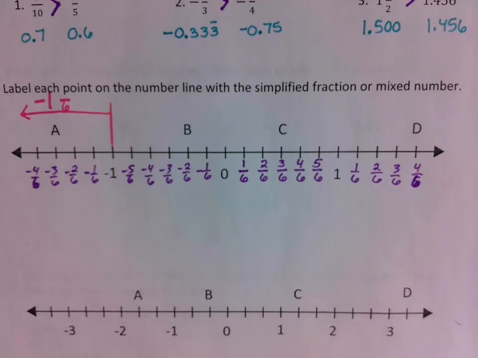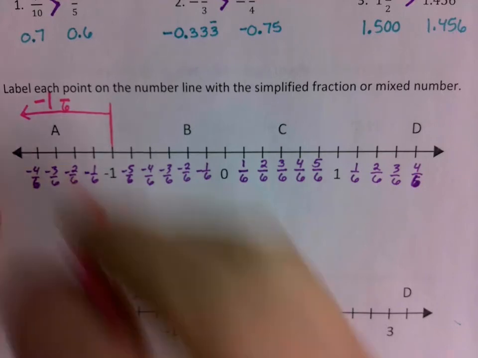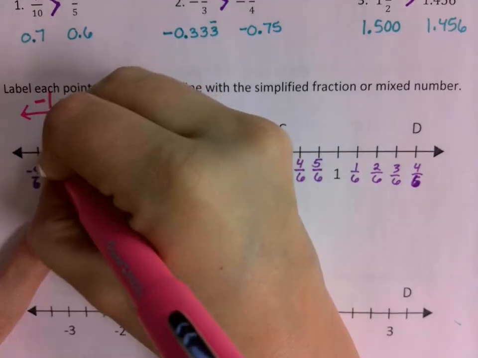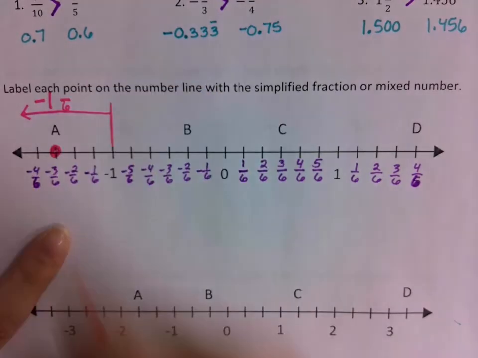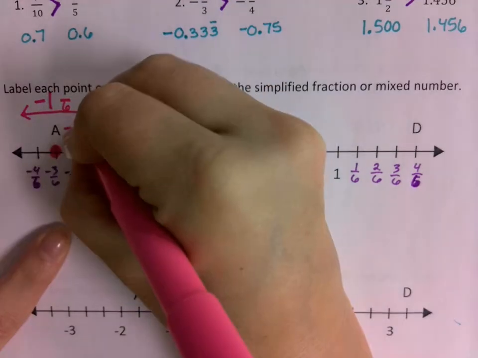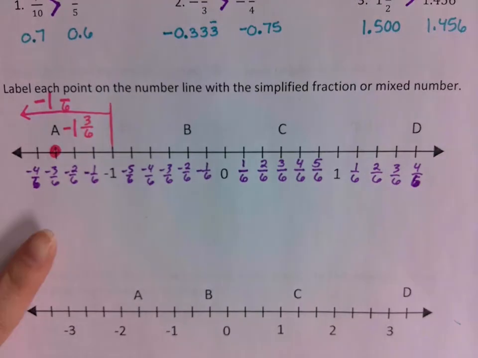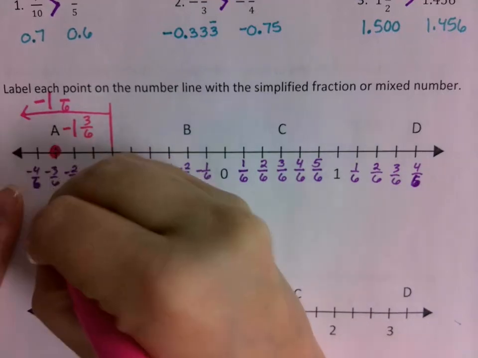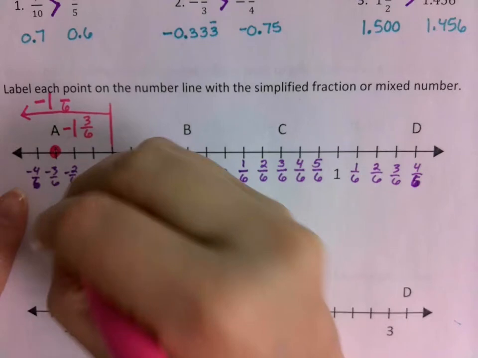So in this case, point A, which is located right here, is going to be negative 1 and 3/6. Now, we can always simplify that. So A in simplest form is negative 1 and 1/2.